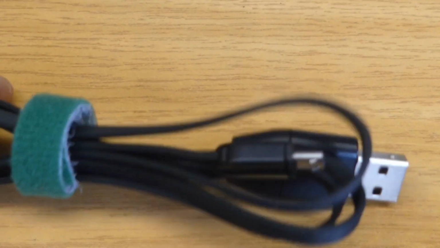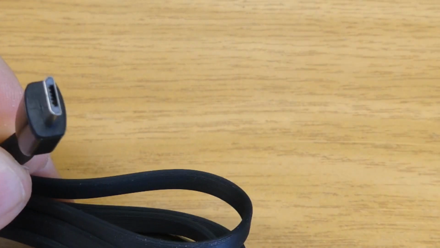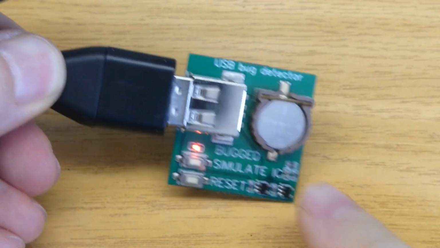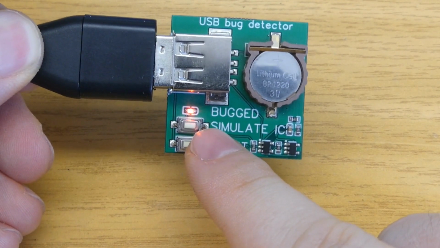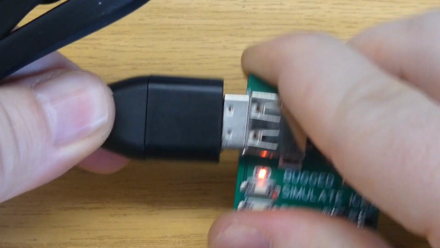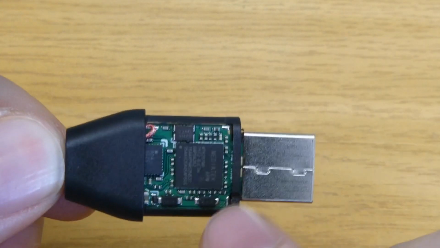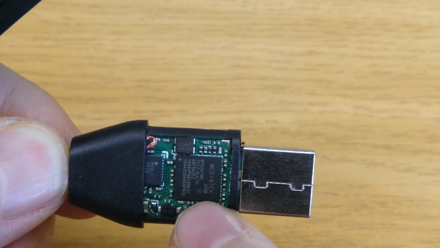This is yet another micro USB cable which you can use to charge or to transfer data. But if we plug it in, the bug detector indicates that it is bugged. And if we have a closer look at it, we see that this cable includes a large integrated circuit.